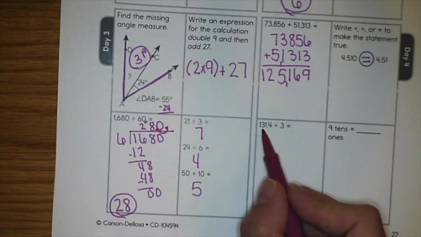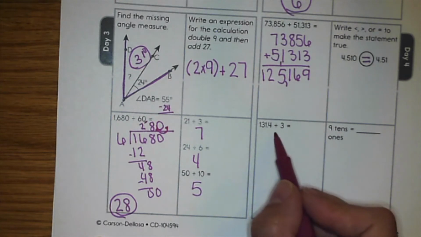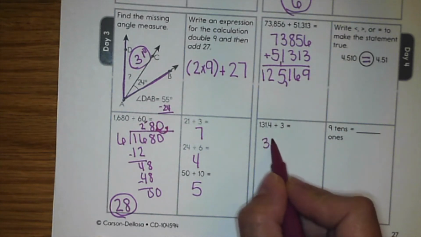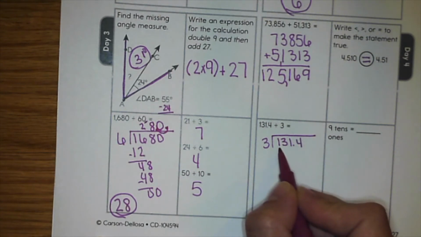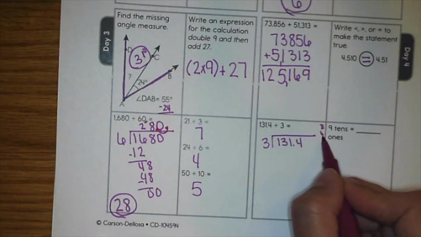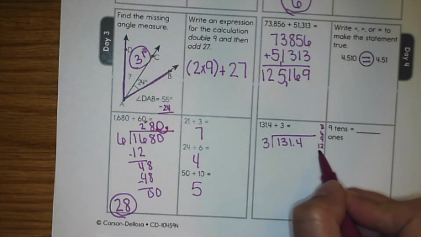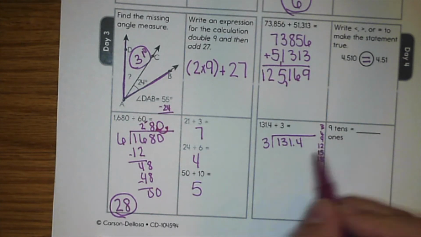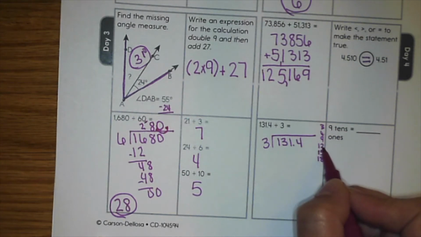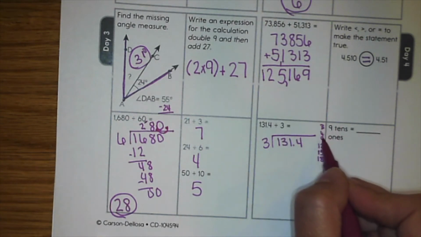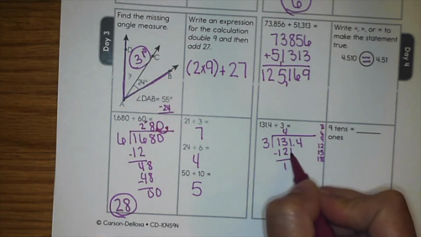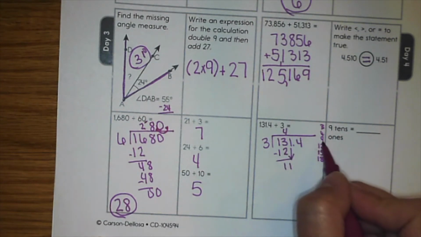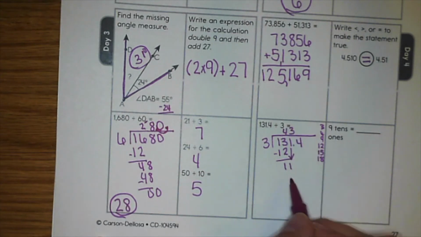All right, 131 and 4/10 divided by 3. Let's set this up in a standard algorithm. There are no groups of 3 in 1, so we go to 13. 3, 6, 9, 12, 15, 18. I think that's good. 13 gets me to 12. So that's 1, 2, 3, 4 threes. We're using up that 12. That gets me to 9. That's 3 threes.